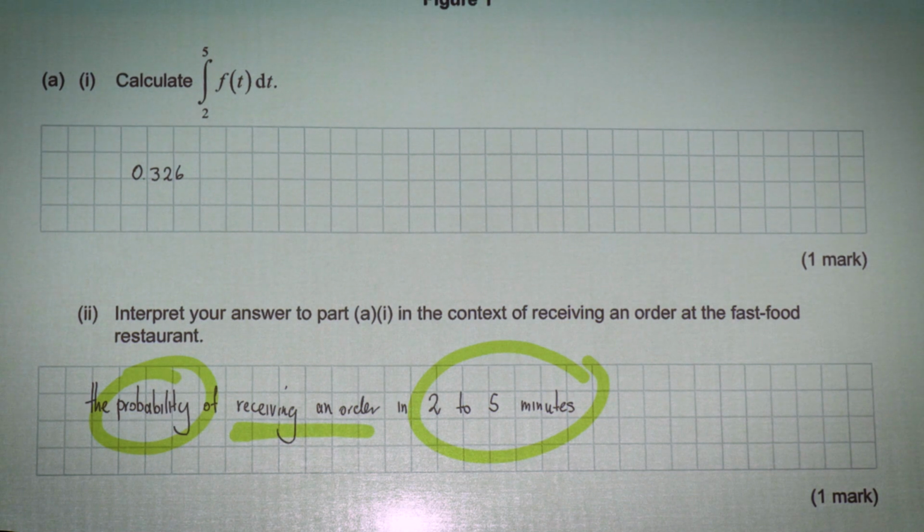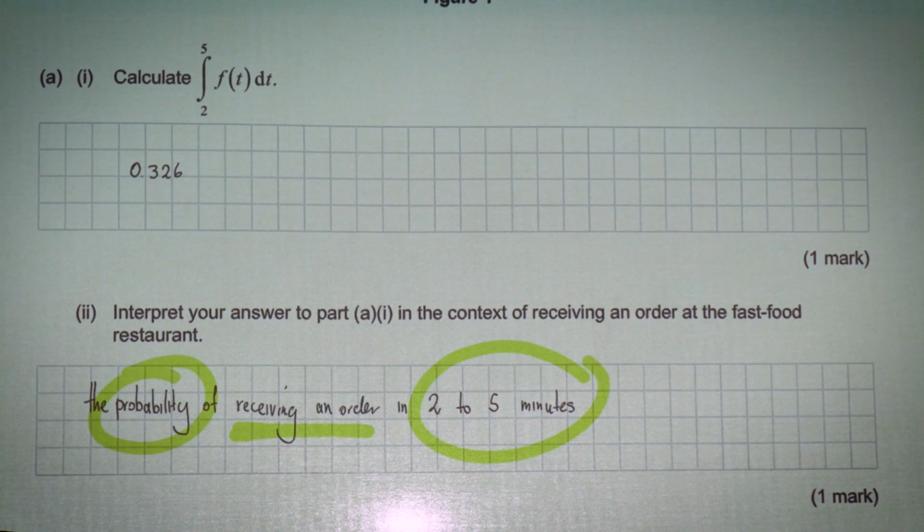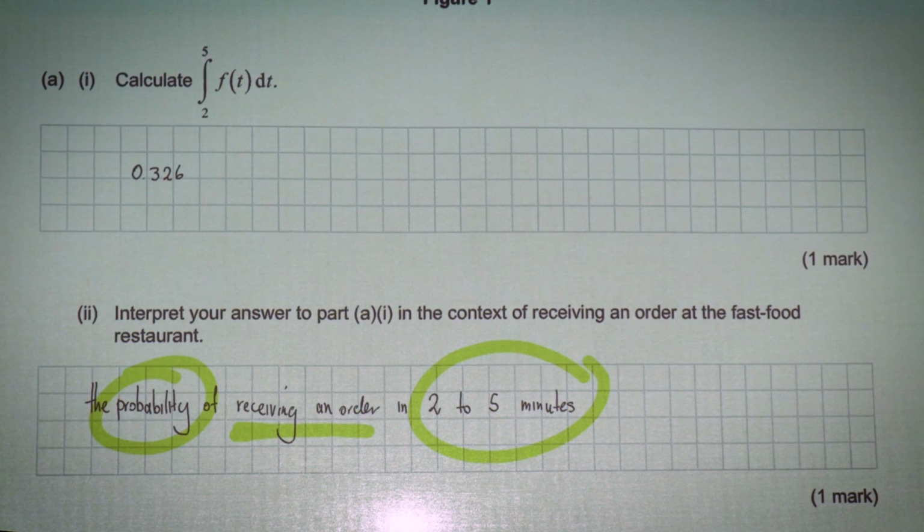Now, there's some flexibility in terms of the words that you use. The probability of getting their meal in 2 to 5 minutes says the same thing. But fundamentally, 3 aspects to that answer in order to get a really good result. You might think it's a little bit harsh, but you imagine if you're writing a test in your classroom, you wouldn't want to give that 3 marks either.